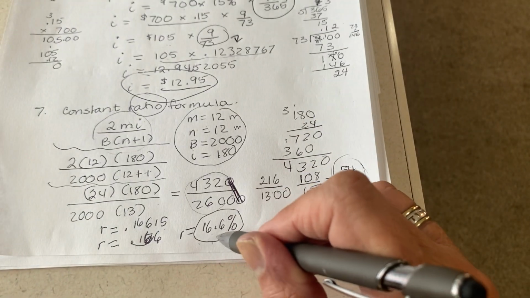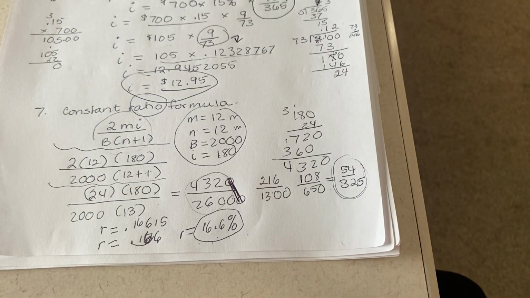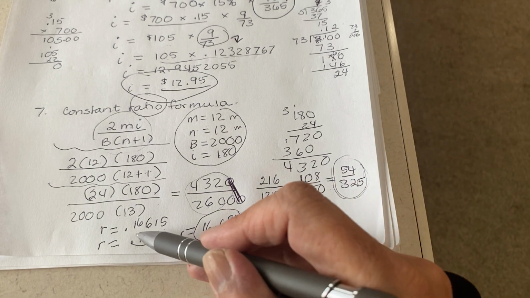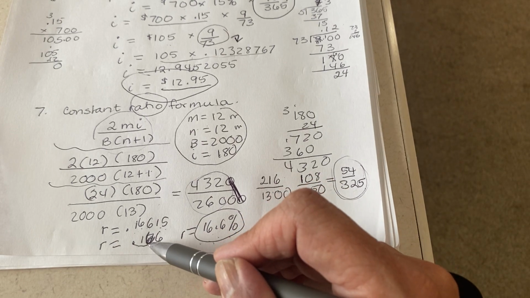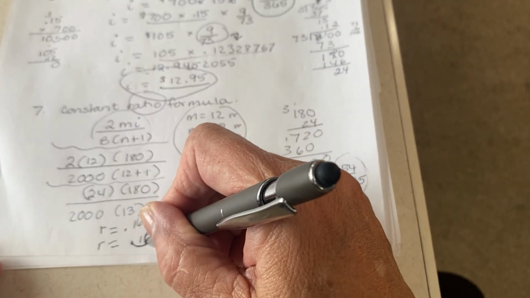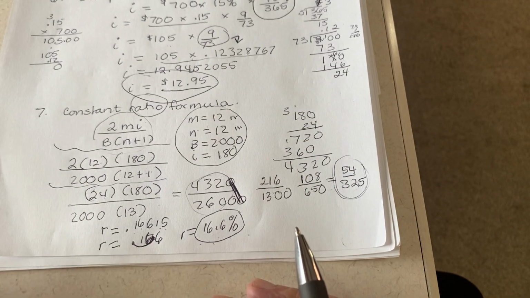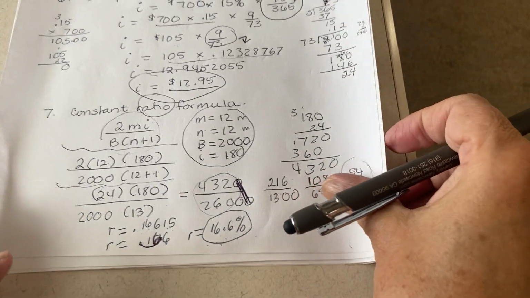So 16.6%. And that's the rounded out percent. As you round it out, it was 0.1665, and then I rounded it to 0.1666 and moved the decimal point over for the percent. I got 16.6%.